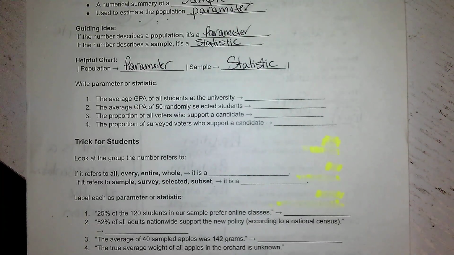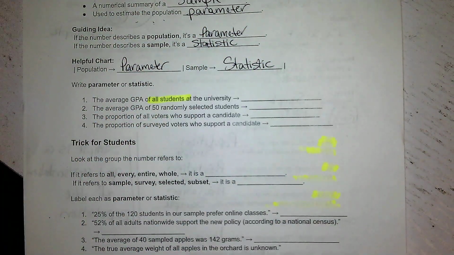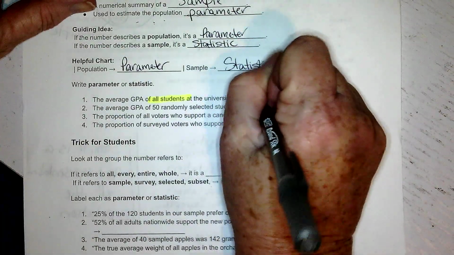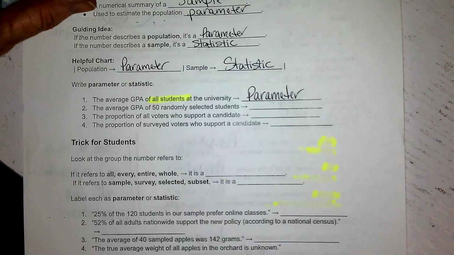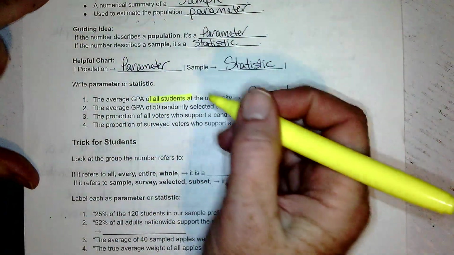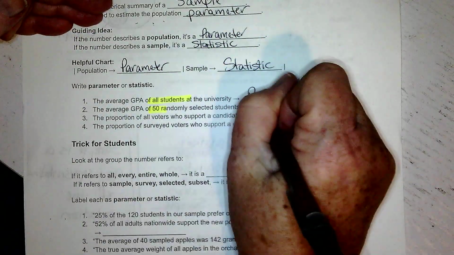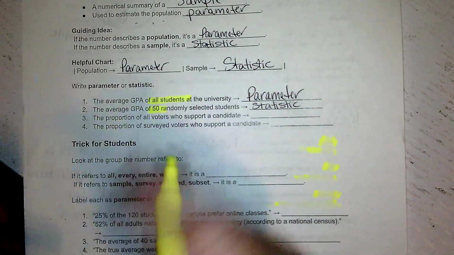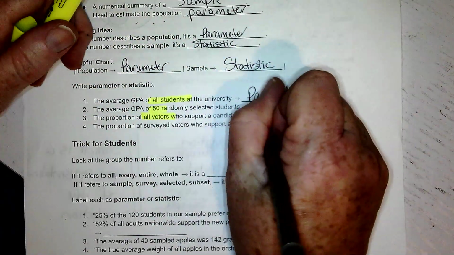The average GPA of all students at the university. All I need to see right there is all students, and that tells me that the information came from the population. So this is a parameter. The average GPA of 50 randomly selected students. There's my number. That means it's a statistic. The next one is the proportion of all voters. That is based on our population, so that is a parameter.